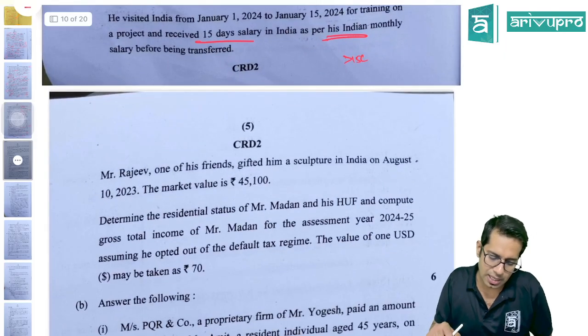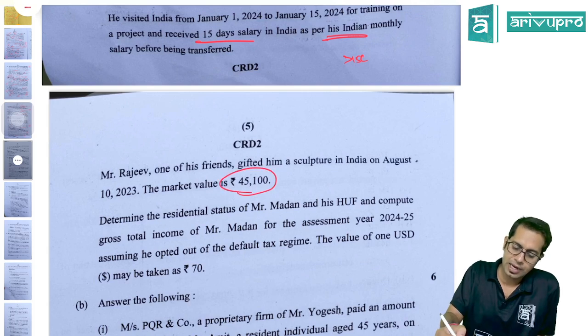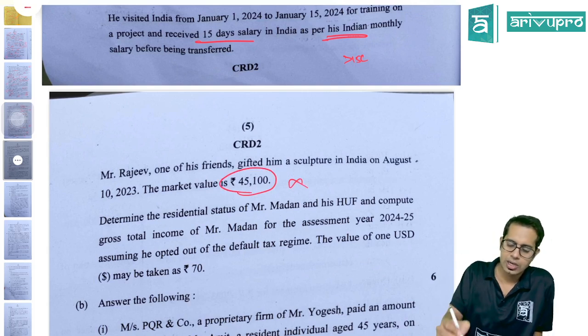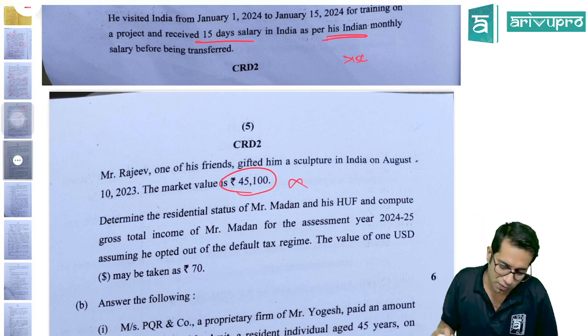Mr. Rajiv, one of his friends gifted him a sculpture of market value 45,100. It is not taxable. Because why, sir? It is not taxable because value is not more than 50,000.